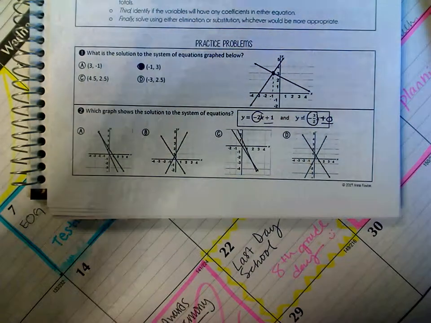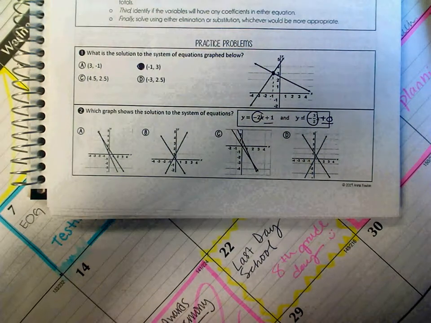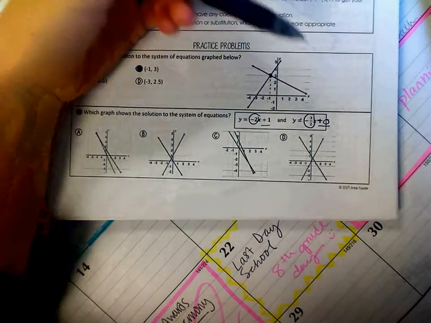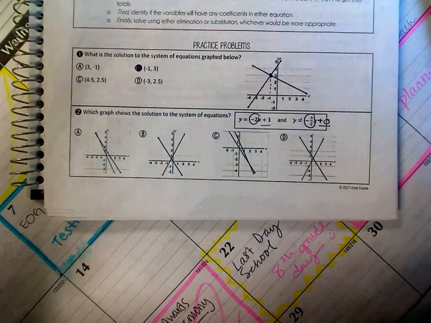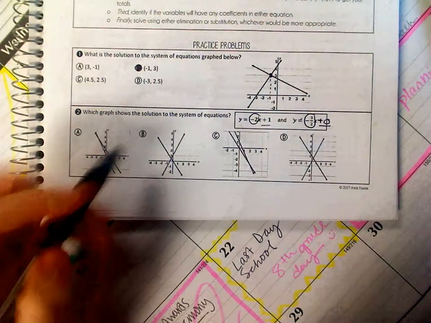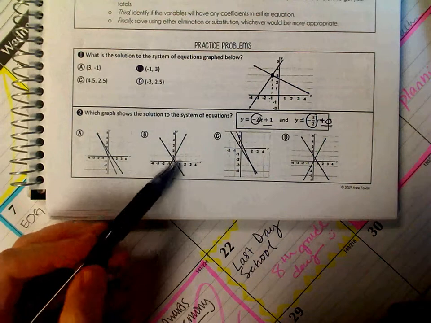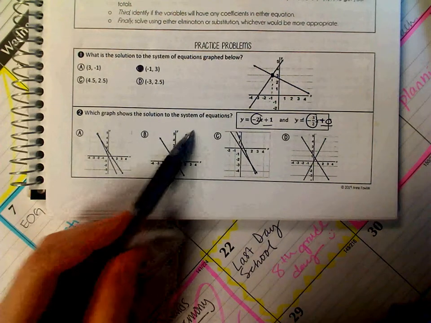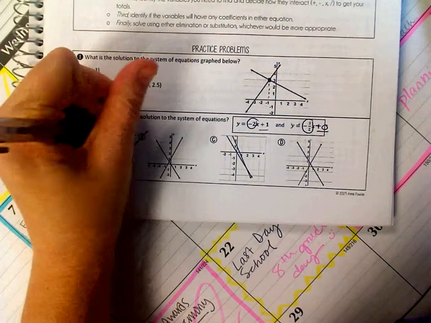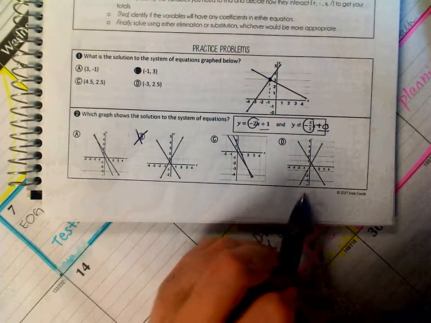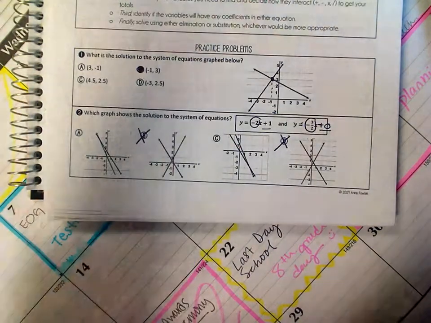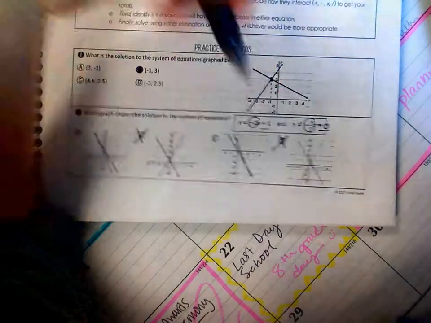So let's try to use process of elimination. Now, since I know that both of these have a negative slope, I'm going to eliminate the ones that have any kind of positive lines. So if you look at B, this line is positive, right? So you need them both to be a negative slope. So it can't be B. And it also can't be D, because that one also has a positive line. So we're looking at it's either A or C.